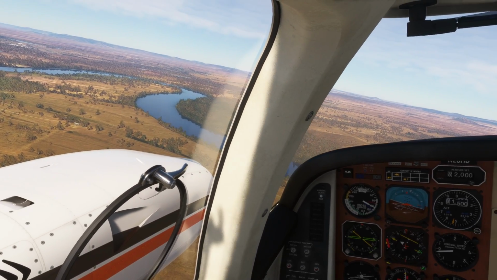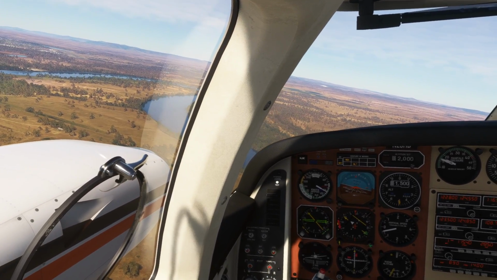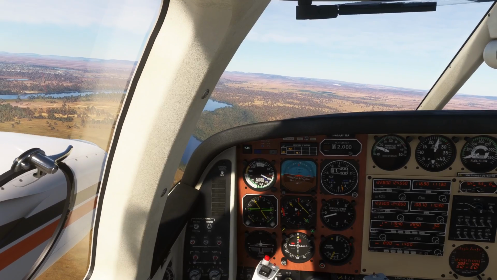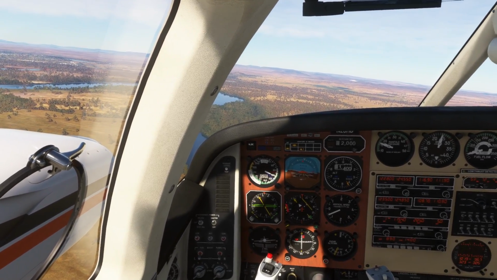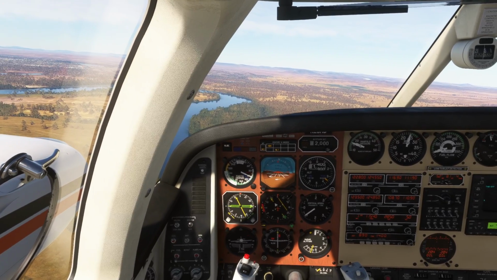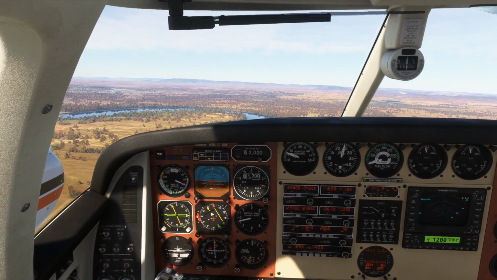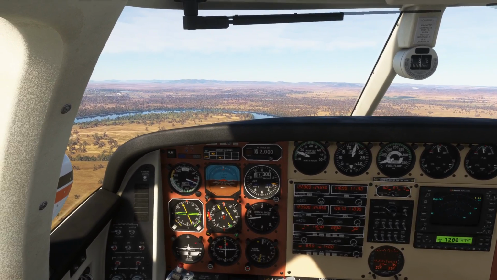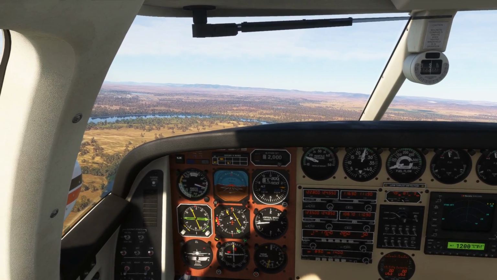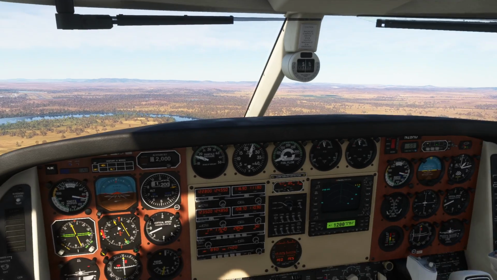So gentle turn towards finals. Put the gear down. And begin descending slowly. Began that turn a little bit too early, but oh well. Obviously, if you were flying a proper approach, you would have more markers to go by, but we're not. We're just going visually today.